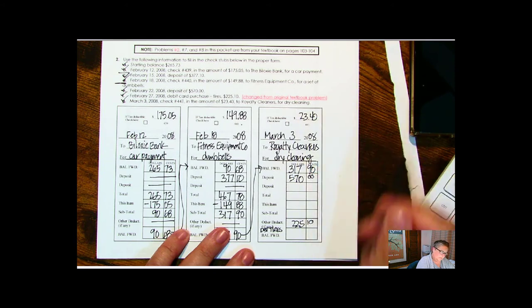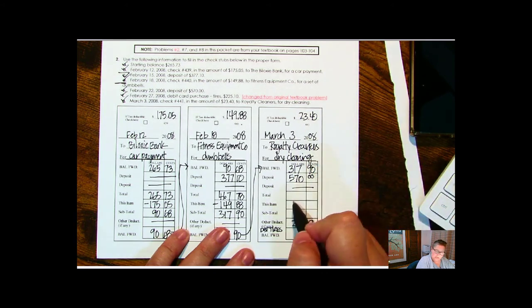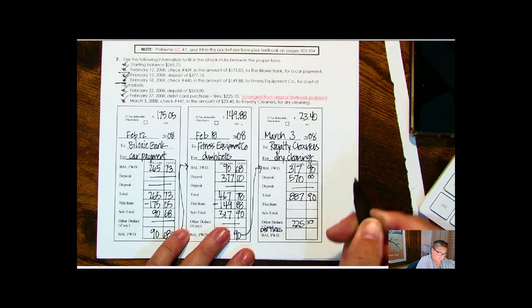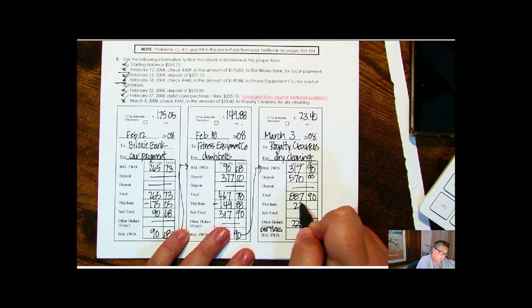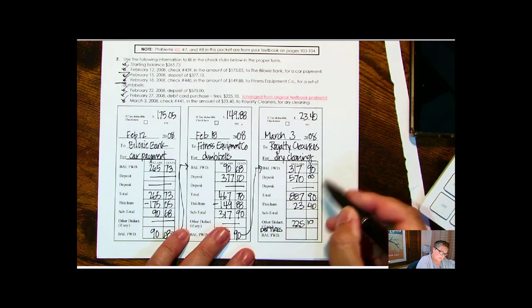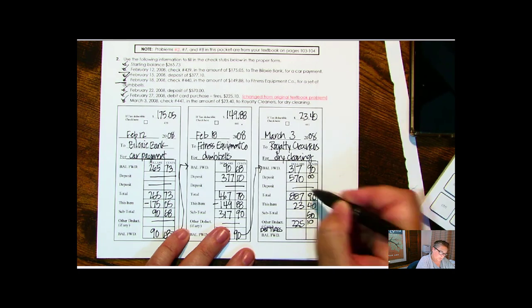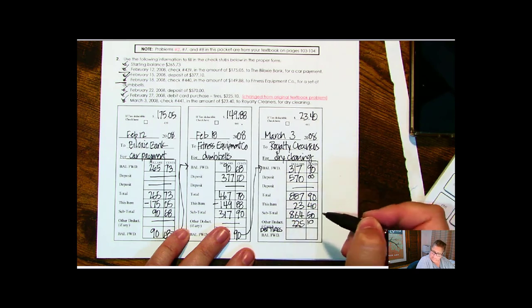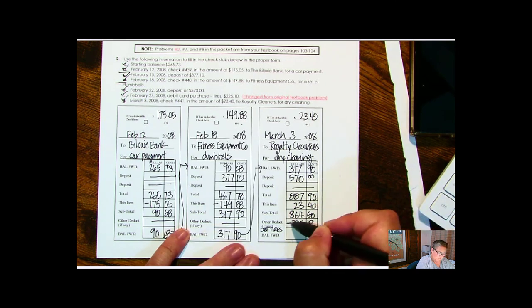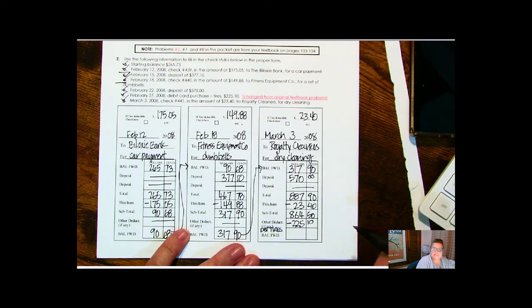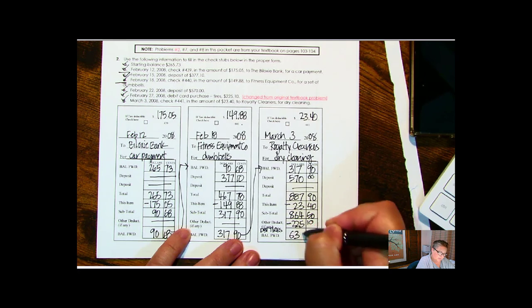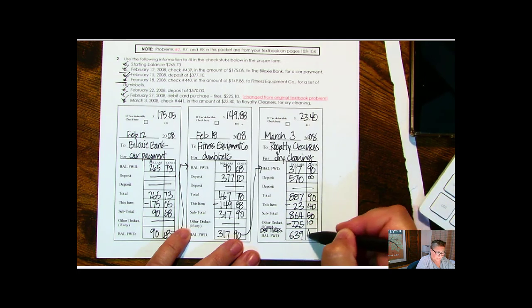Now, there were no other deposits. The total of the two deposits is $887.90. This item was $23.40. That gives me a subtotal of $864.50. We're going to subtract again $225.10, leaving us $639.40.